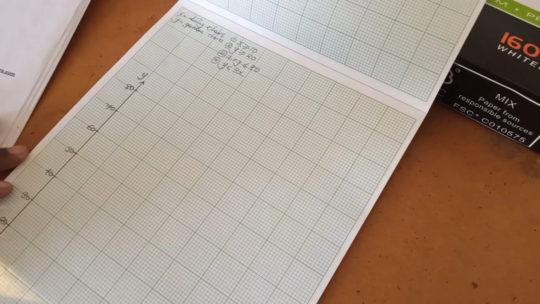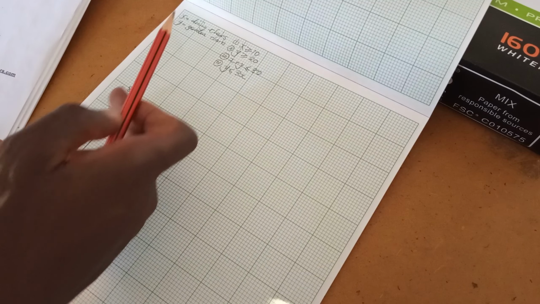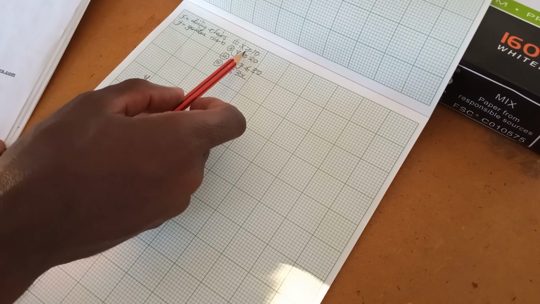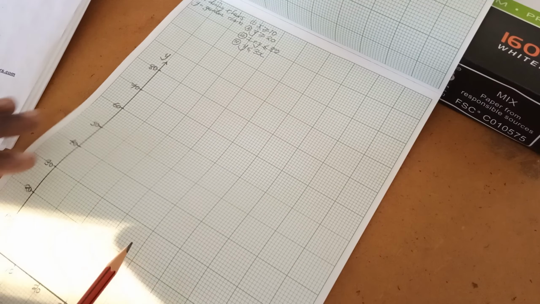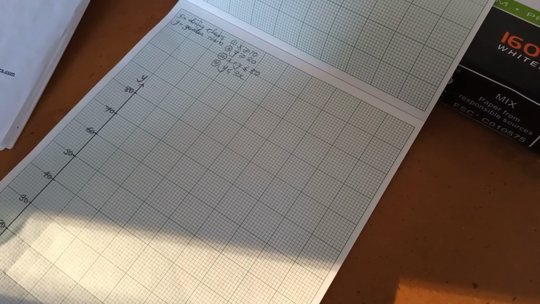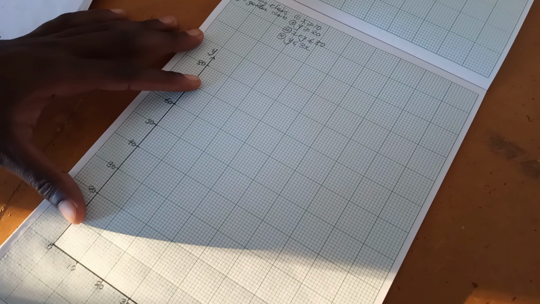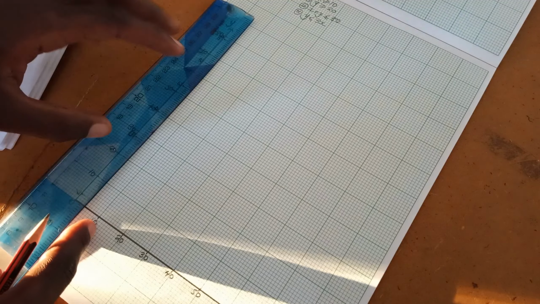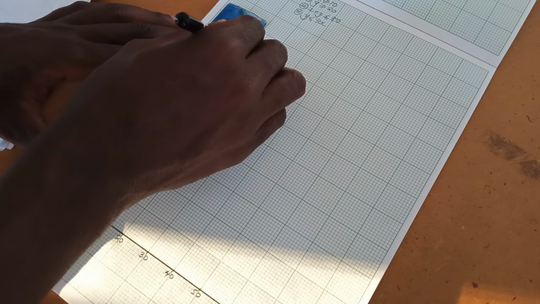After we do that, the next thing is to plot these inequalities on the xy axis. So we start with the first one. The first one says x is greater than or equal to 10. So we go on the x-axis, on 10. 10 is here. We draw a line which is going to reach up to 80 there.